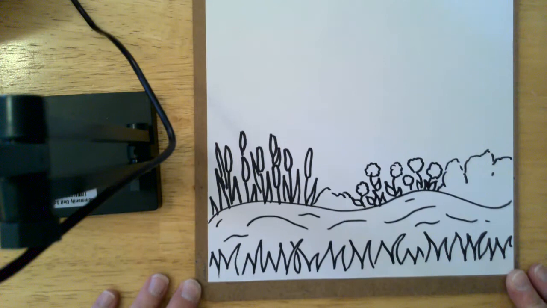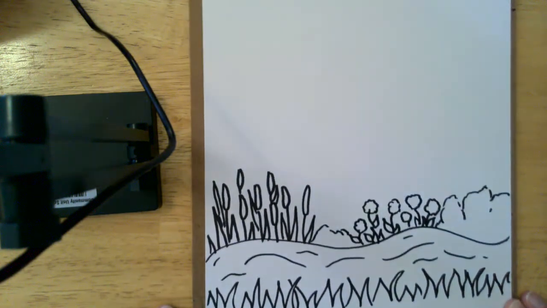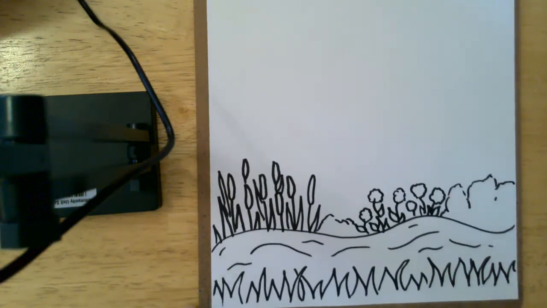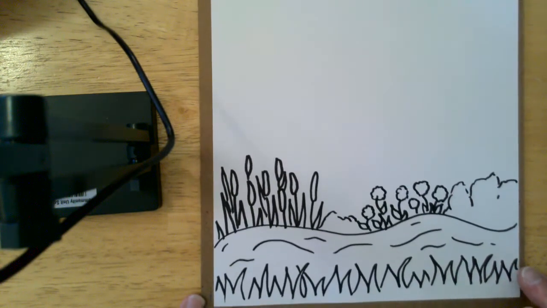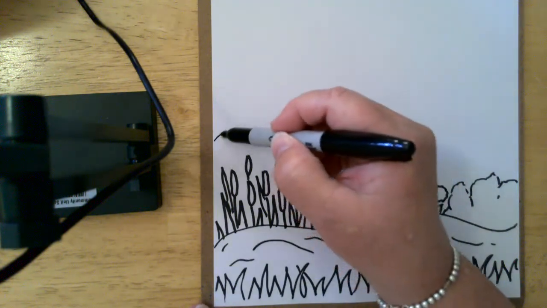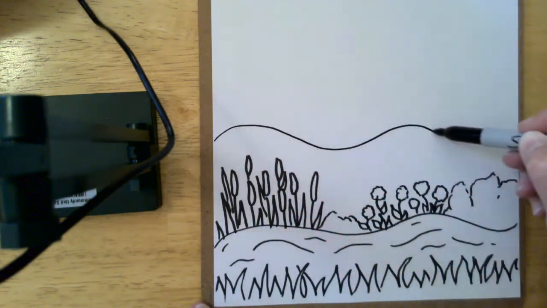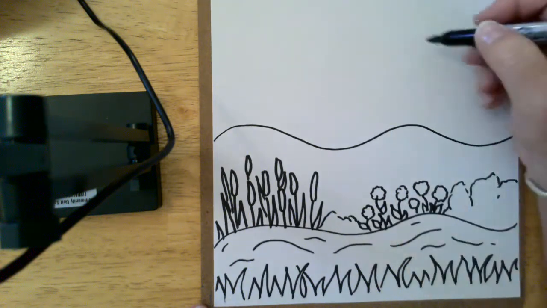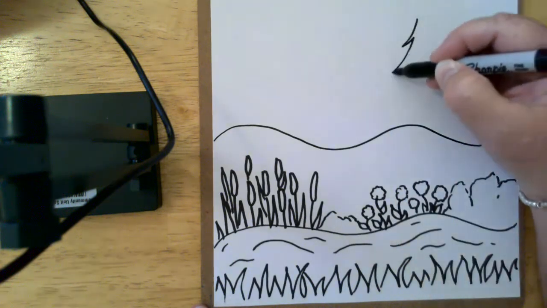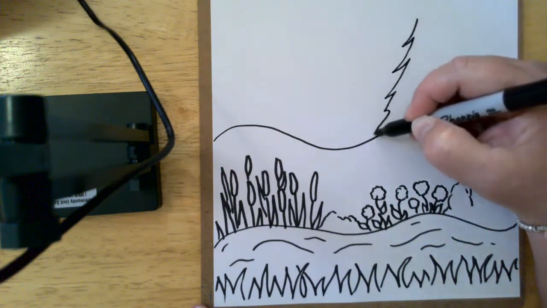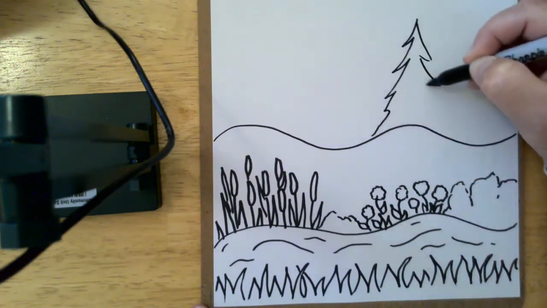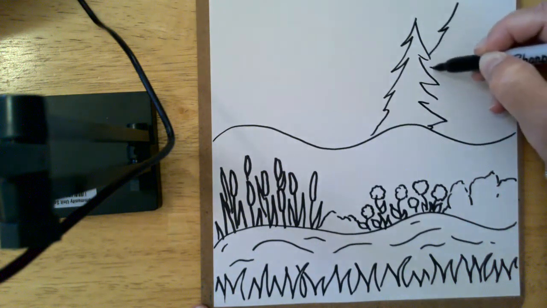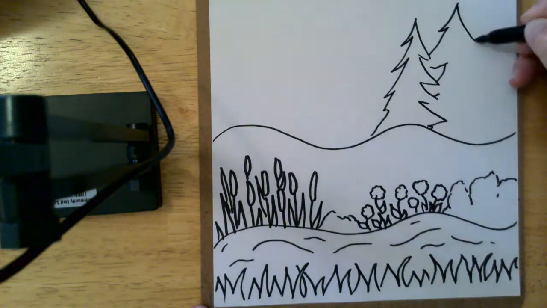Okay, now after our foreground, I'm just doing real basic shapes because we're going to fill them later with texture. Then we're going to start our middle ground, okay? So let's just say there's like a hill that's back here after this up close part. And maybe I'm going to add some pine trees back here, okay? These are going to be sitting back in the distance.